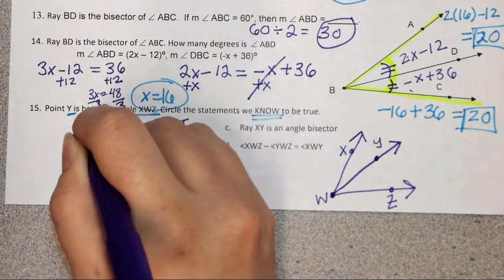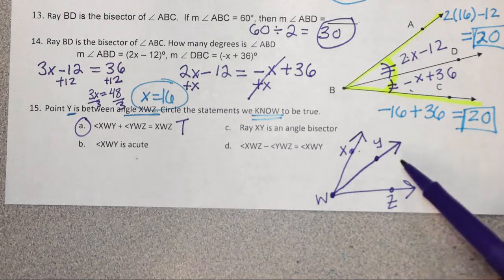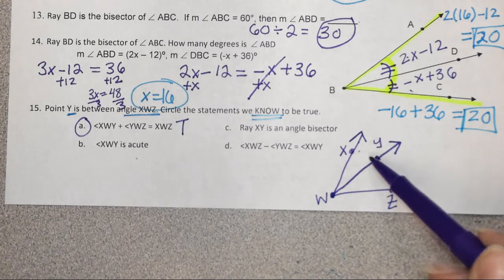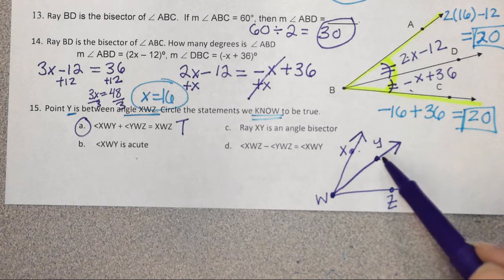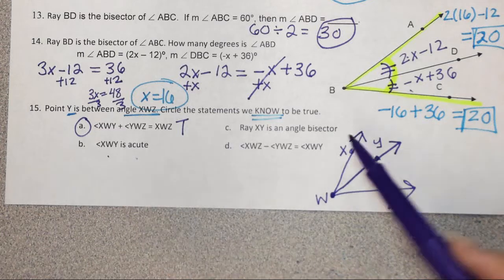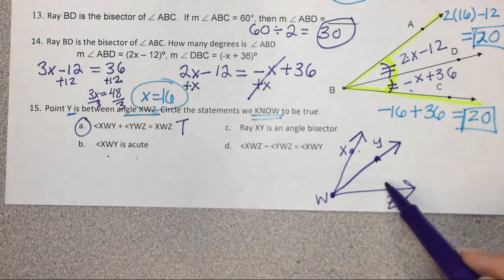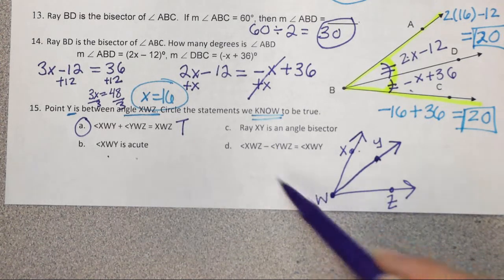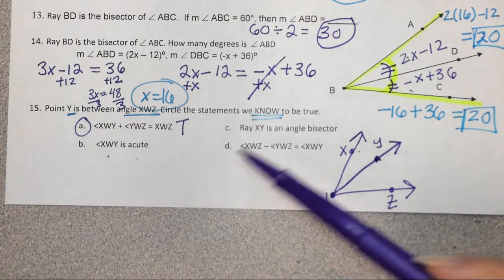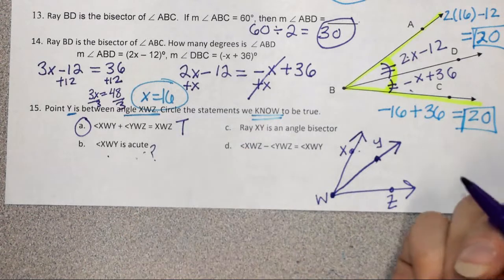This is a true statement, okay? No matter if Y is in the middle, or Y is over here, or Y is over here, anytime that it's between this angle, when we add this piece to this piece, it's going to be equal to the whole piece. B, XWY is acute. We don't know this. Y could be here, Y could be over here. This could be an obtuse angle, and Y could be over here, and that would make XWY not acute. So because we don't actually know the measures of these angles, we don't know that that's true.